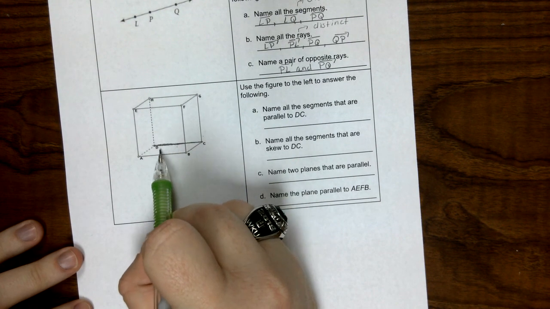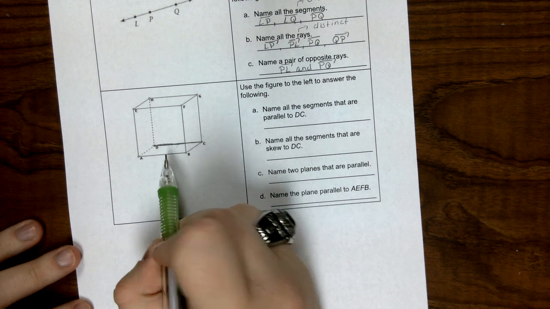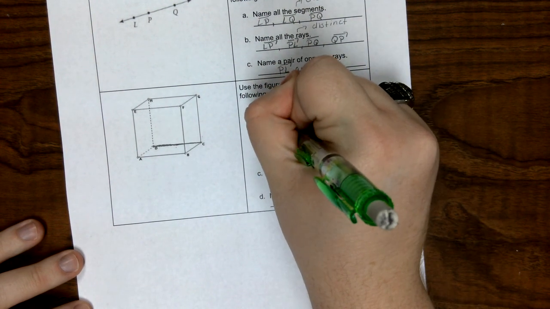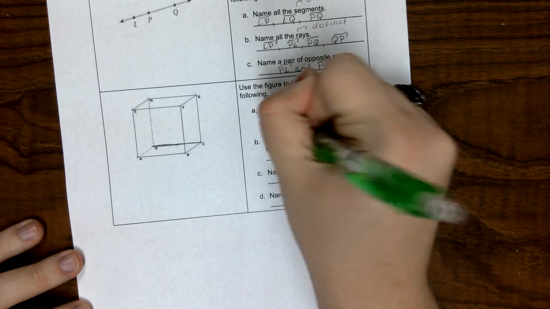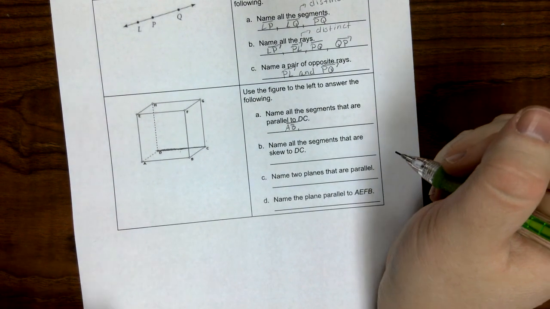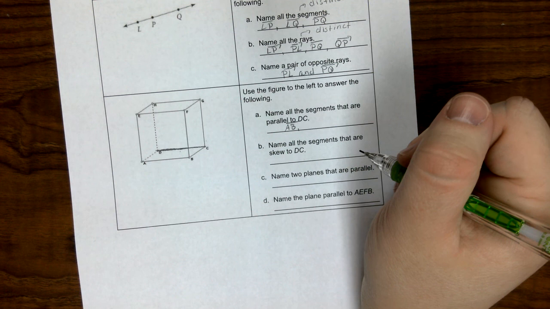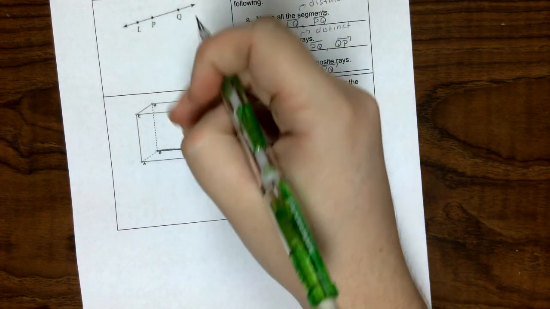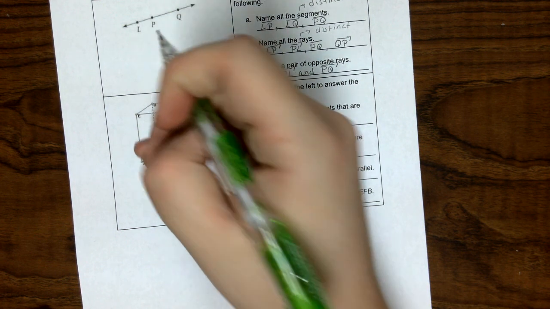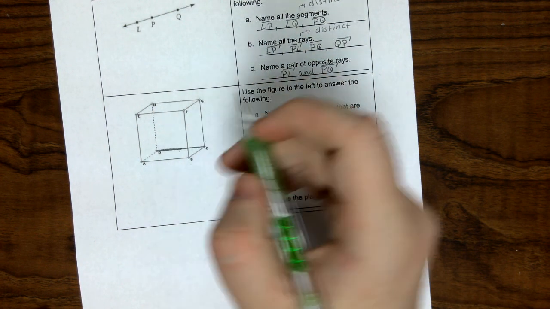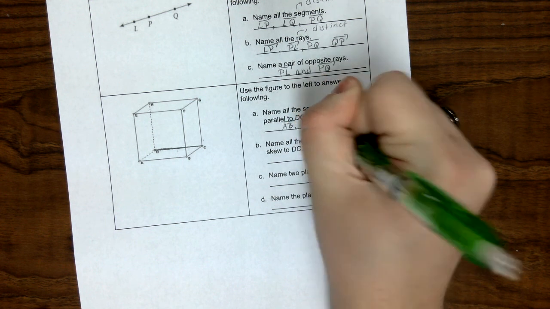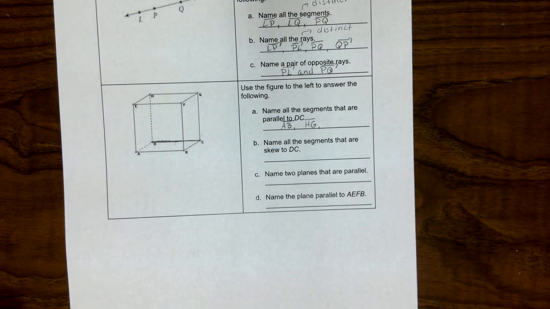If I look in this bottom plane, the segment across from it is going to be AB. Then I can pretend to look on the back side of the box. And I look across that, so I would say HG is parallel. And there's one more hidden in disguise.